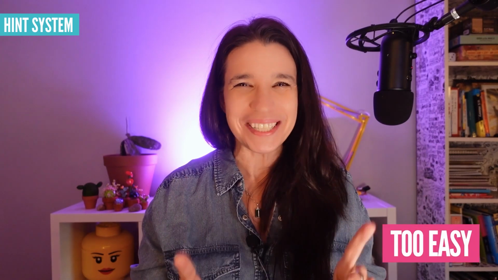Next up, we have the hint system. I've said it before, when training is not engaging, most of the time it's because it's not at the right level of difficulty for the learner. And most of the time it's too easy because we want to make sure that everyone passes. That's where a hint system can really be helpful to you.